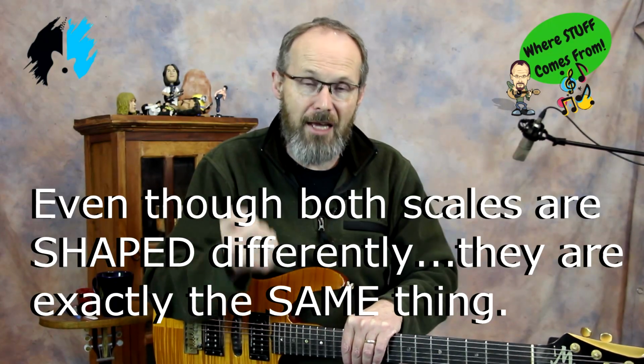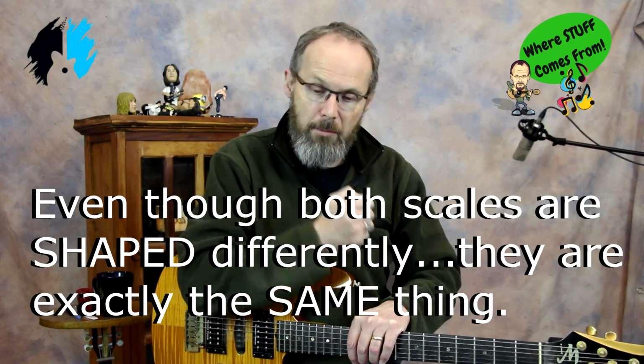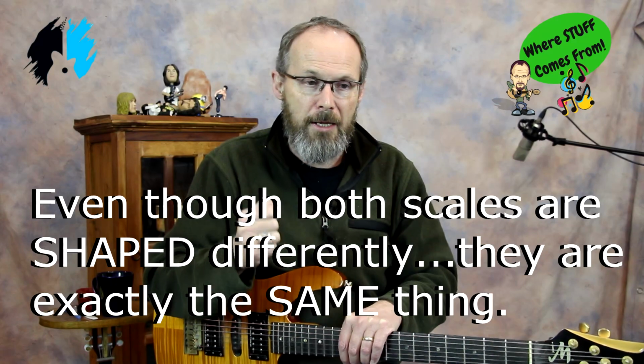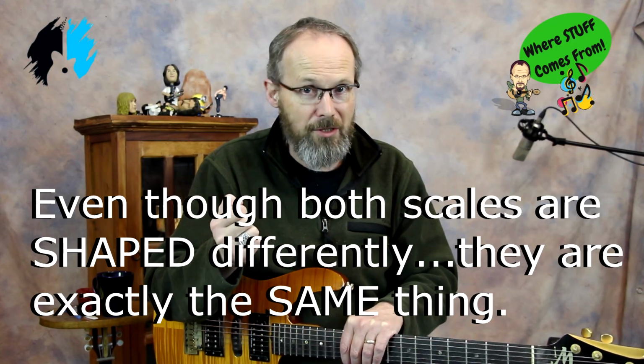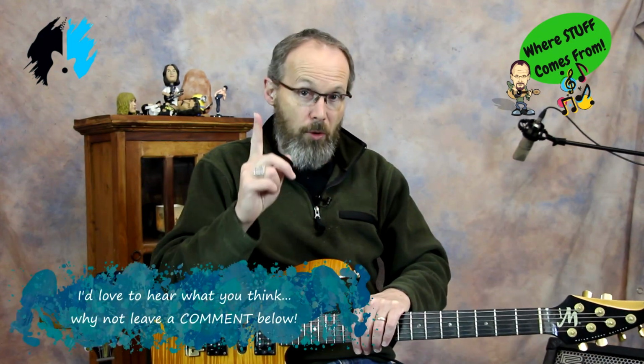In other words, they must have the exact same interval formula structure. It's a given. If they sound the same, they must have the same interval structure. When the interval structure changes, so does the sound of the scale. So, that's point one.